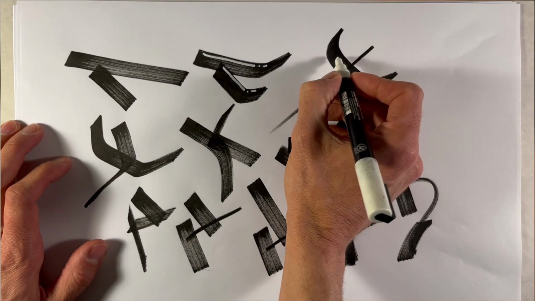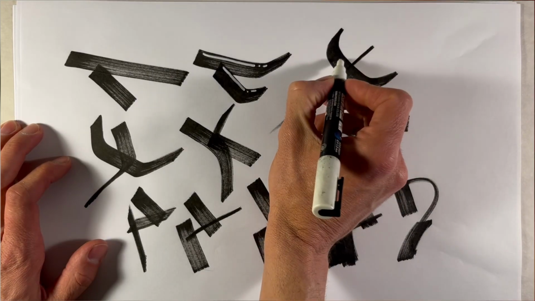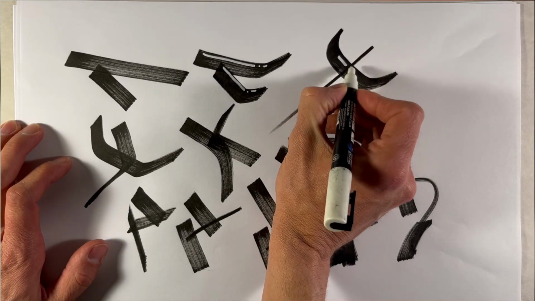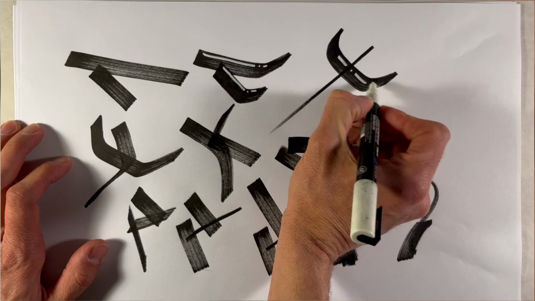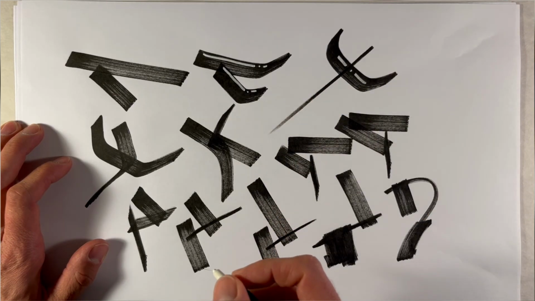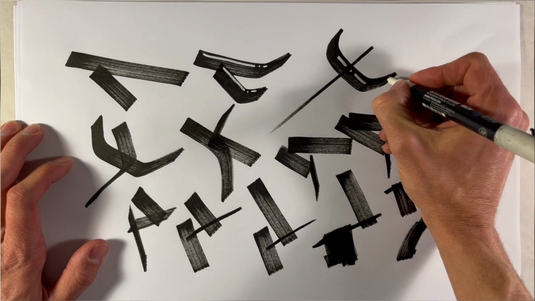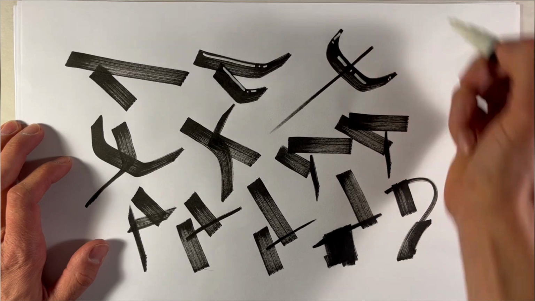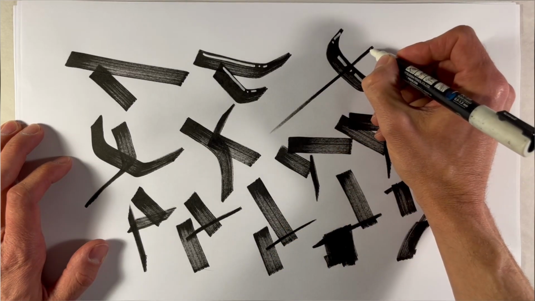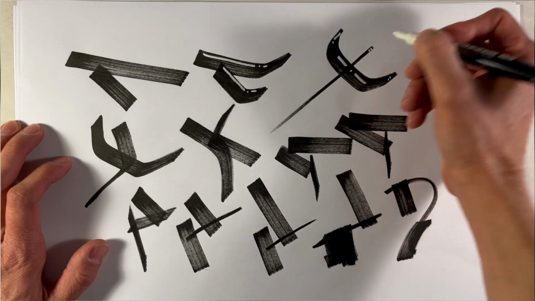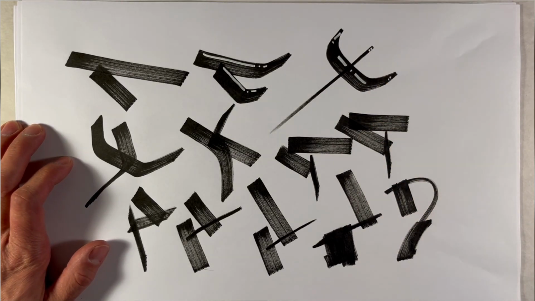Okay, maybe it's not a ribbon, maybe it's more of a cylinder. So you're going to have your highlights more towards the middle. Maybe the edges here catch some highlights, right? Maybe this element is more like a rod or a tube, and you're going to add some highlights like that.